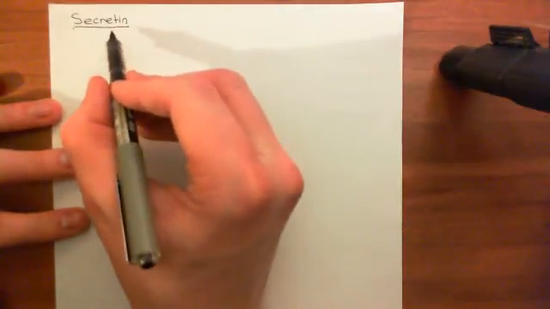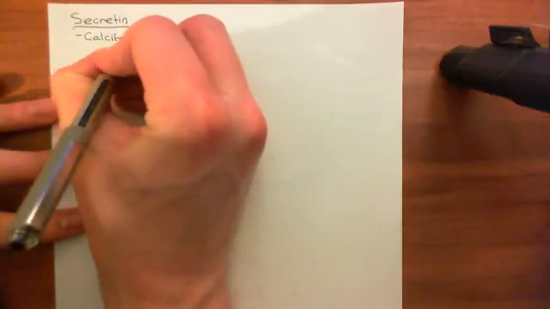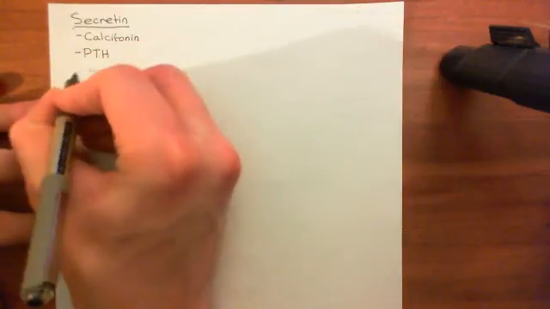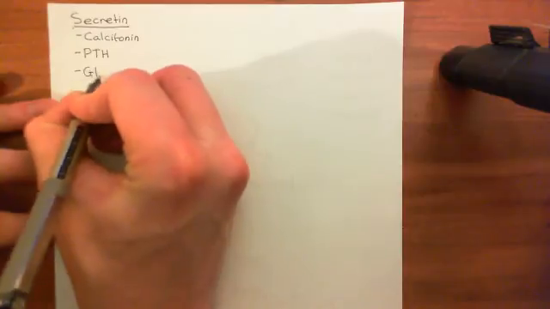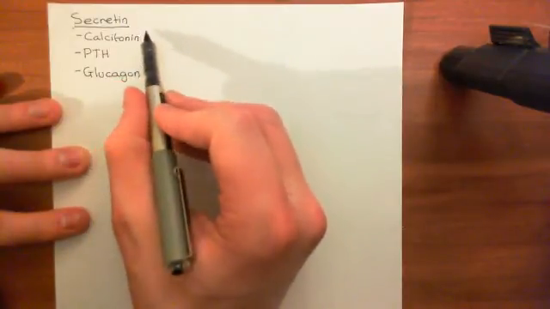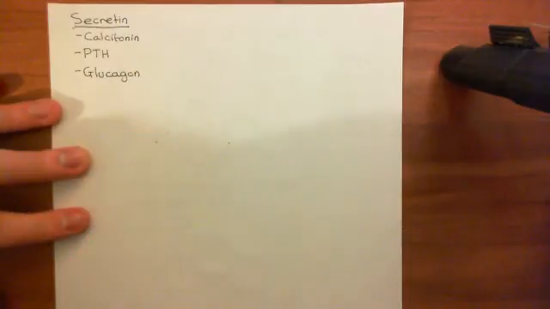Basically, this family contains, for instance, the receptors to calcitonin, the receptors to parathyroid hormone, PTH for short. And also another important example is the receptor for glucagon. All of these receptors basically fall into this family of secretin family G protein coupled receptors.